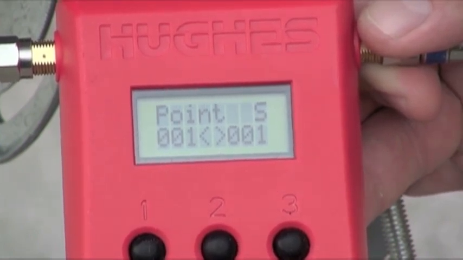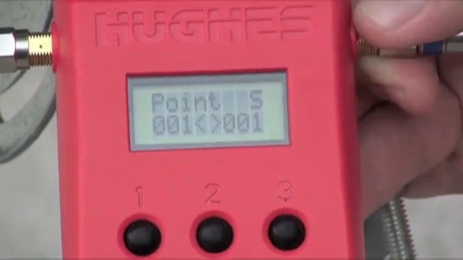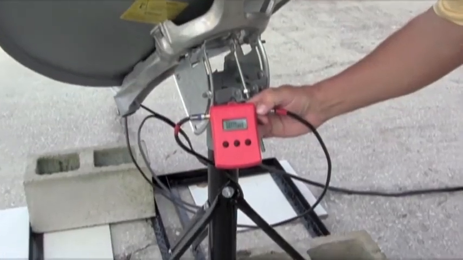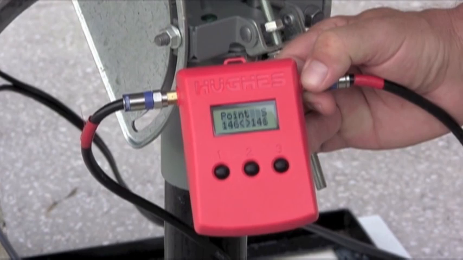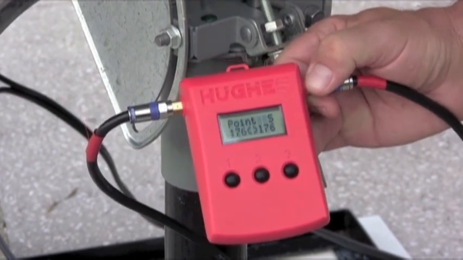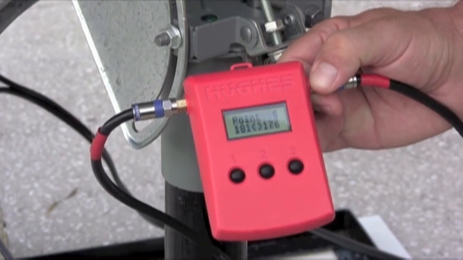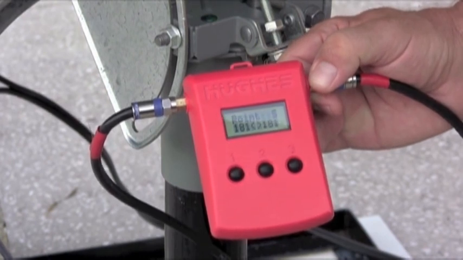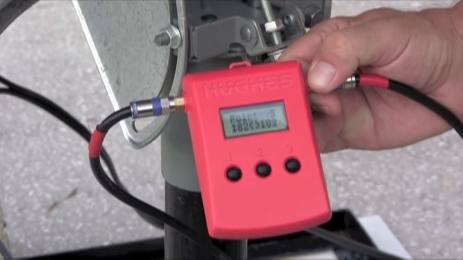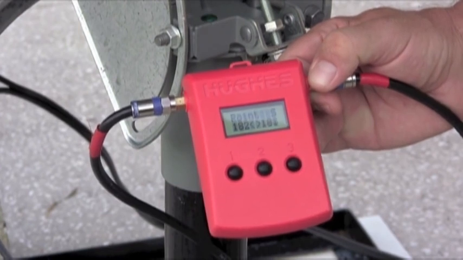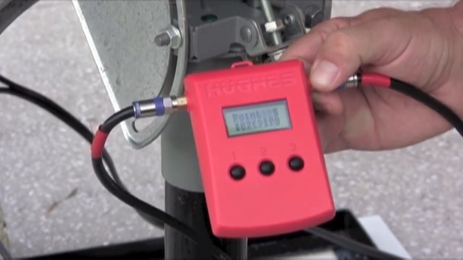At this point, we're ready to sweep the sky for azimuth, looking for the signal. Moving the dish to the left or right to find the signal. And that's what we're doing right now, and as you can see, we're peaking the signal. In this particular area, to get up in the 180s would not be uncommon, which is about the cell average for this area.